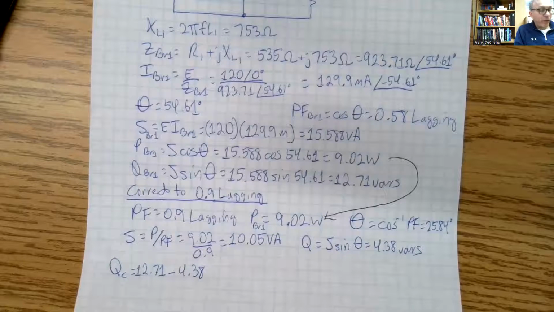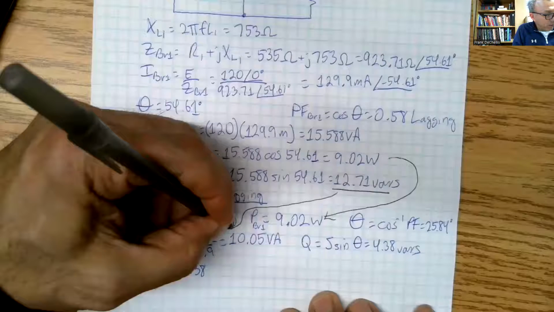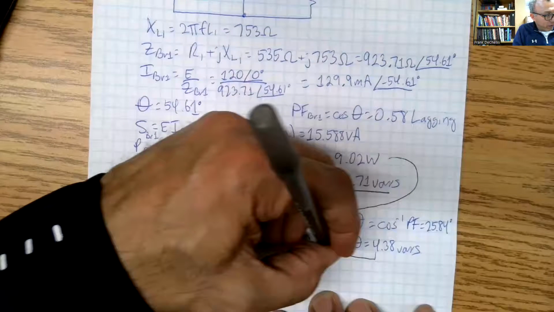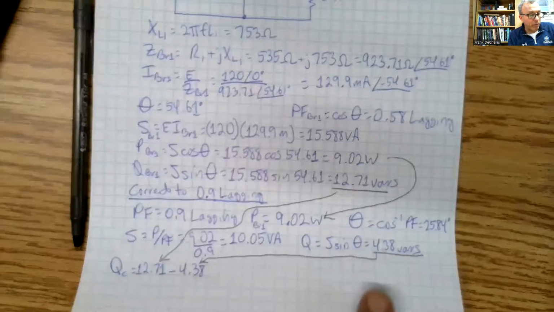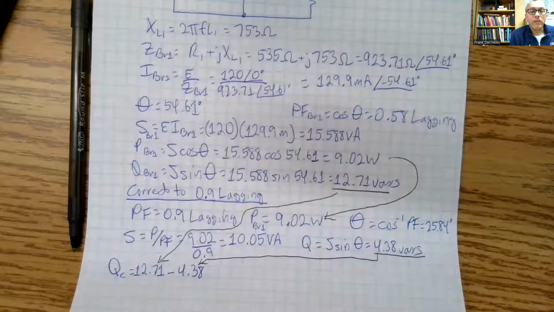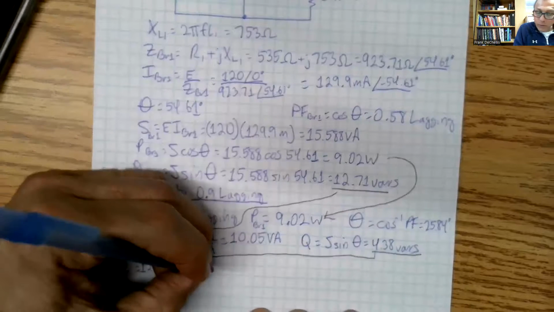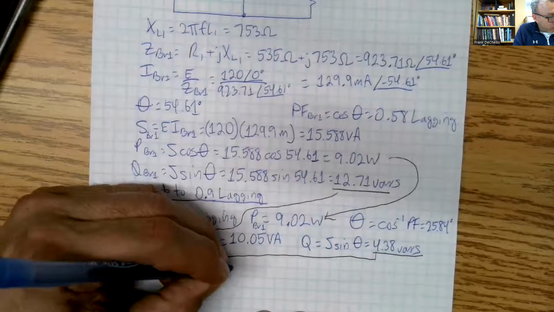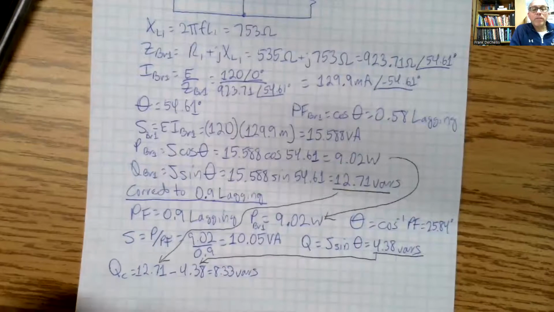Just to remind you where those numbers are coming from, the 12.71 is coming from there, all the way through, and the 4.38 is coming from here. So we have our new reactive power and our original reactive power, and this capacitor is being tasked with bringing that reactive power down. So 12.71 minus 4.38 is 8.33. So 8.33 is the reactive power of that capacitor.